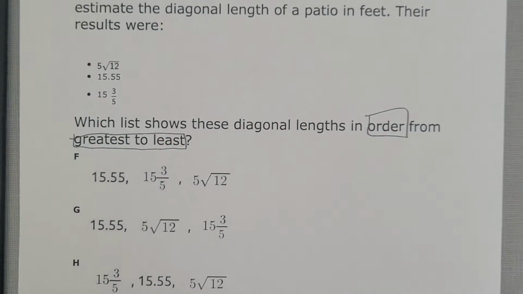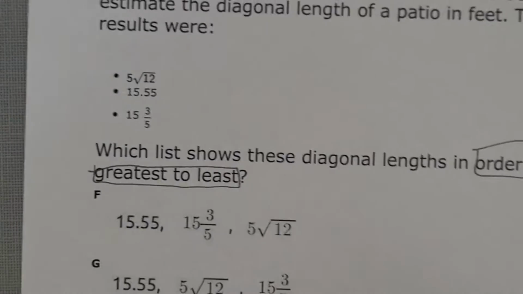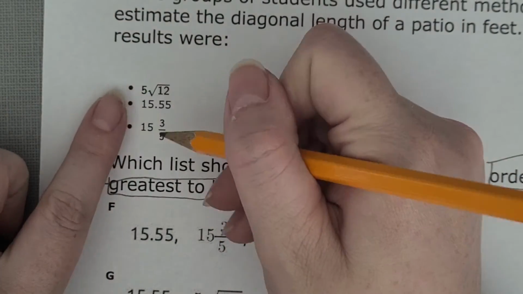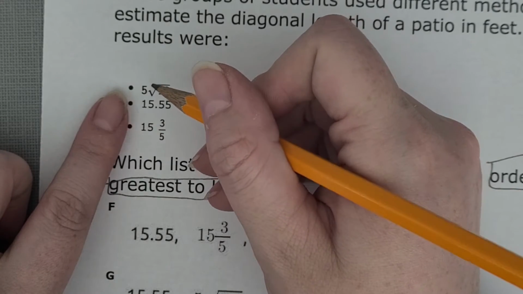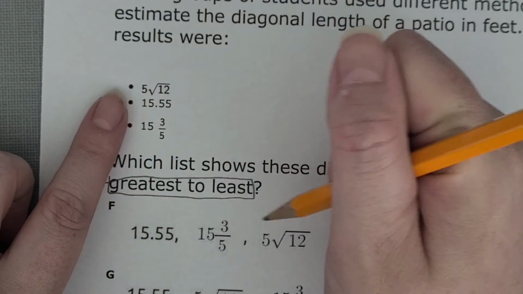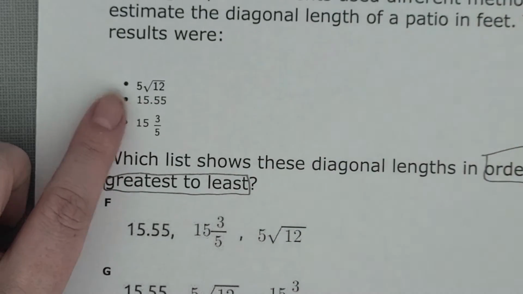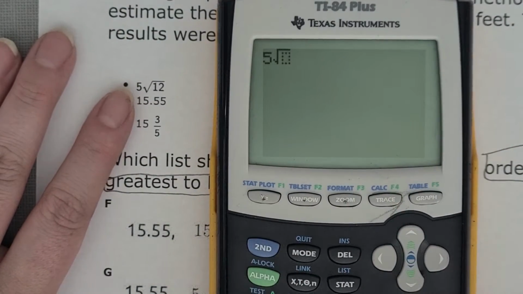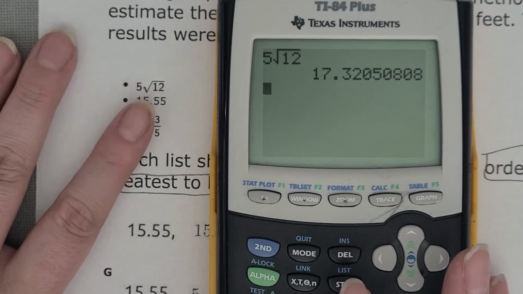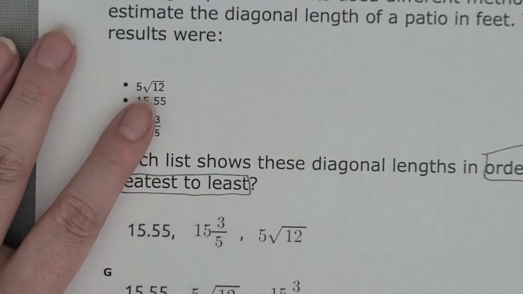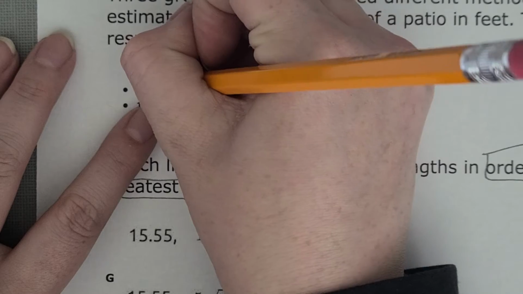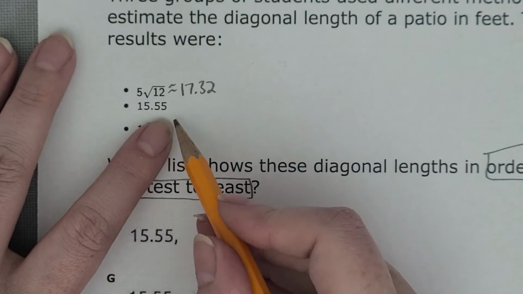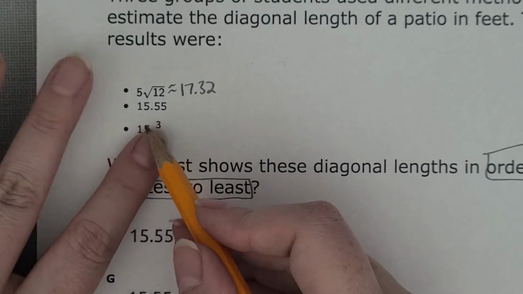Okay, I'm going to zoom this in. Instead of looking straight at your answer choices, we have no negatives, so we can't super easily estimate off of those. I'm going to go ahead and just convert them all to decimals. So I'm going to type in 5 square root of 12, and that gives me 17.32. Okay, so I'm going to say this is about 17.32. Okay, my next one is already 15.55.